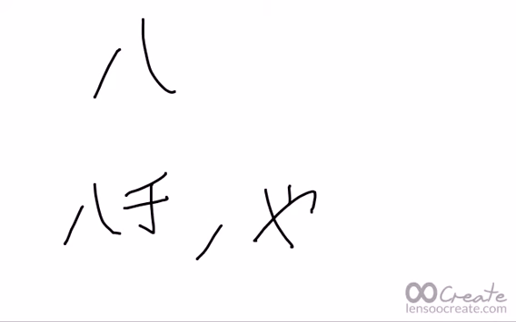8. Yep. 2 strokes is the number 8, guys. This is pronounced in the on reading hachi. And the kun reading, ya. So again, I'll do the actual character. Again, this can't get any simpler. So, next one.